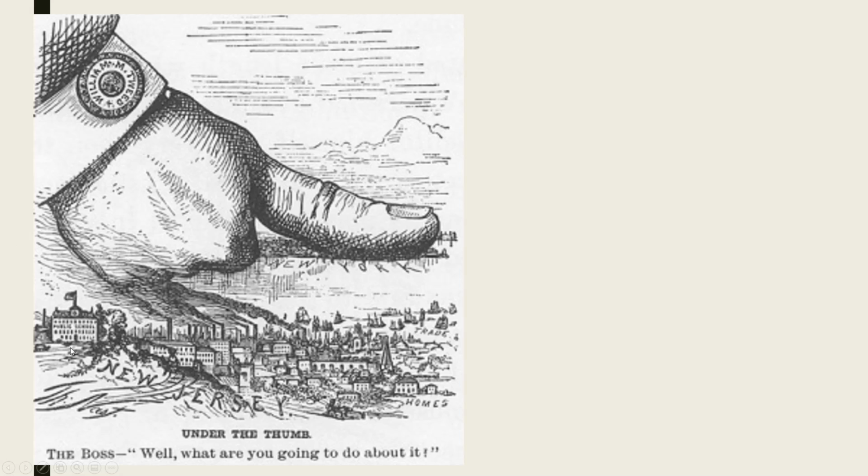So here you have a big thumb. Let's answer a few questions about it. First of all, it's a thumb that is under the city of New York. And we also see whose thumb it is. It says William M. Tweed. This is Boss Tweed. So we know that the hand and the thumb right here represents Boss Tweed and his political machine Tammany Hall. And he has New York City under his thumb.